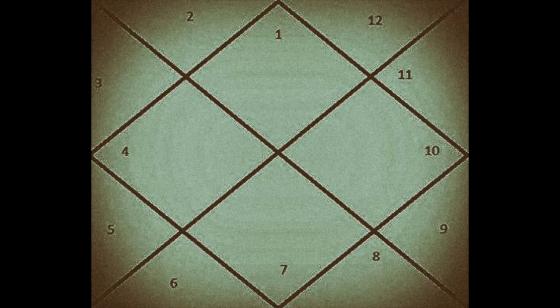If a planet rules one angular house and one trine house, when I say trine, I usually consider fifth and ninth here. So if a planet rules one of the angular houses like 4th, 7th, and 10th, and also one of the trine houses, then it becomes a yoga karaka planet for you, which means it becomes the most benefic planet in your chart.